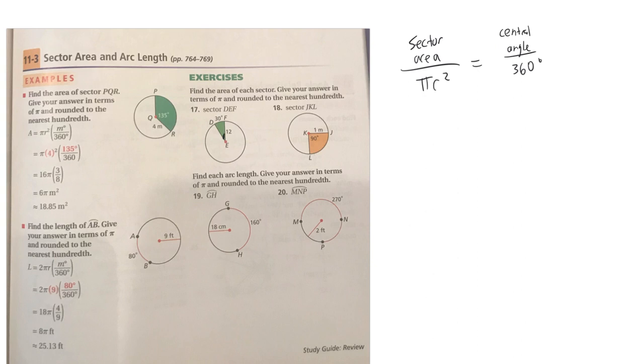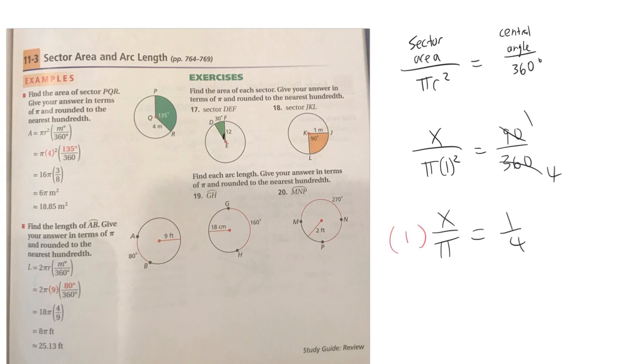Now looking at 18, once again, we're trying to find the sector area, so it's going to be x over pi times r squared. R happens to be 1. The central angle is, of course, 90 over 360. That would turn into 1/4. We would have x over pi equals 1 over 4. If we multiply both sides by pi, then these would cancel. Next thing you know, you have x equals pi over 4, and then you're done.